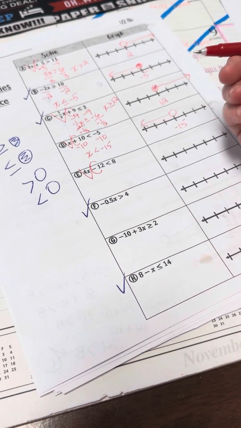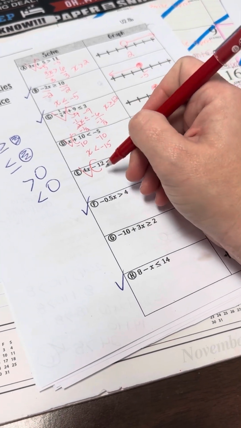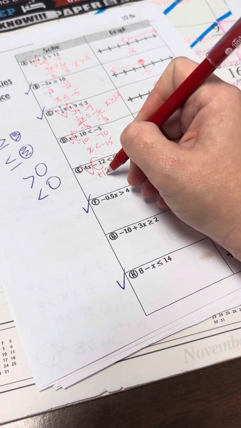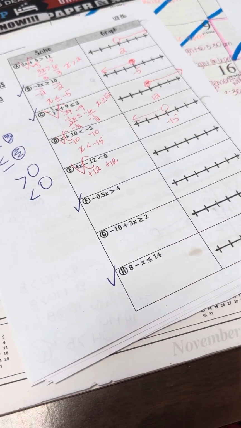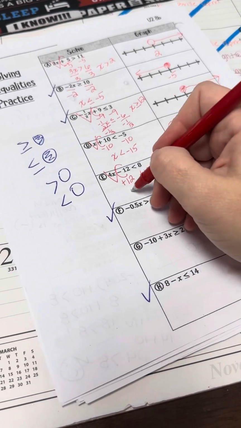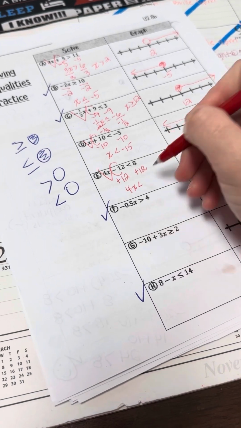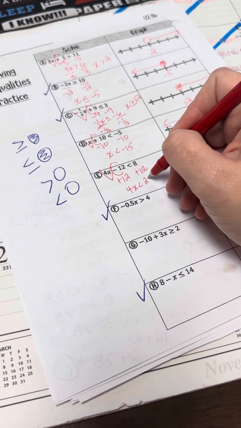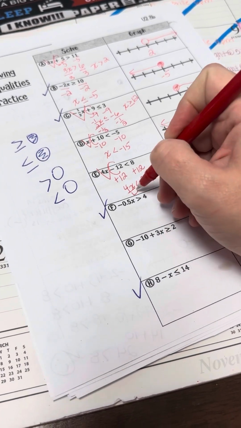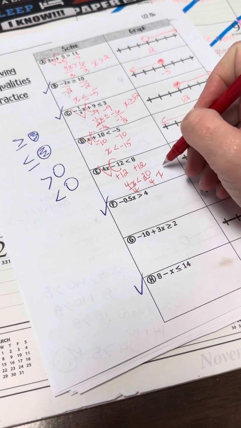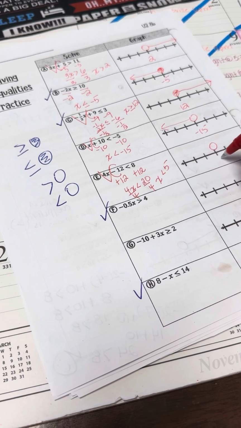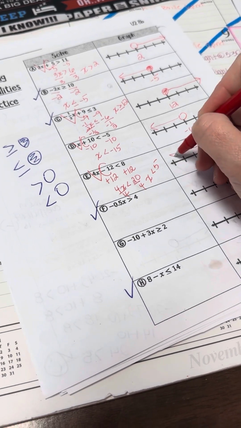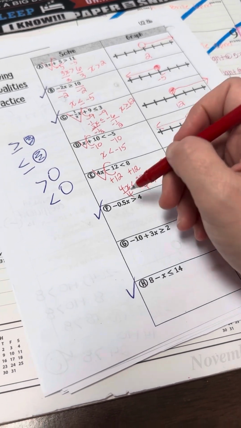Constant, variable term. This is a negative 12, so I'm going to add 12. That creates that 0, remember? If I do it to one side, I have to do it to the other. I get 4x is less than 20. I'm going to divide by the coefficient, and x is going to be less than 5. This is an open circle at 5, and less than 5 is going to the left.